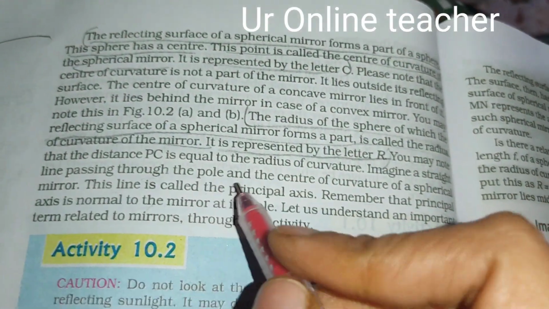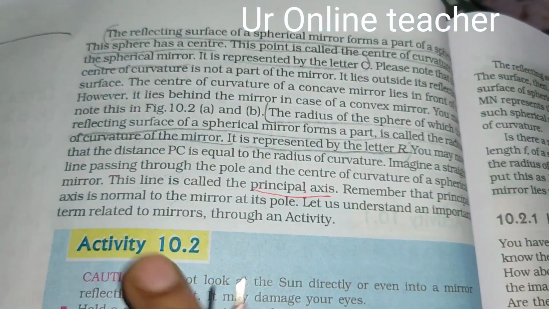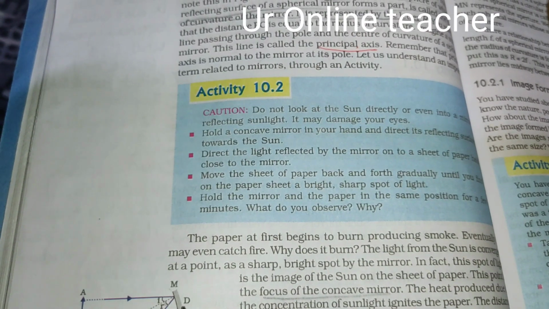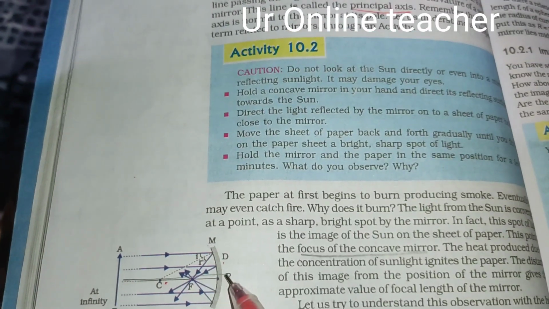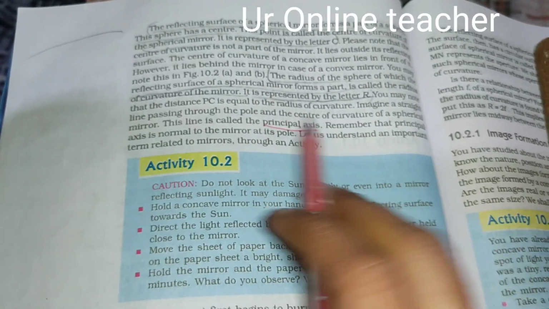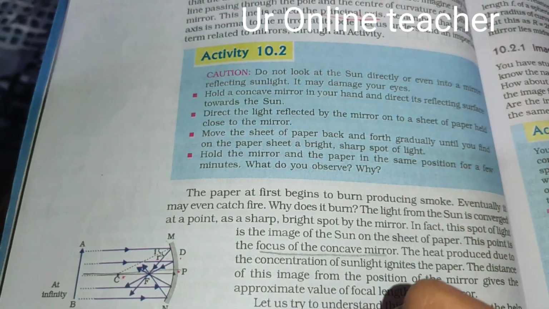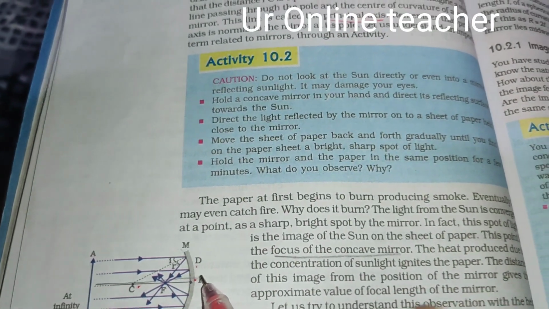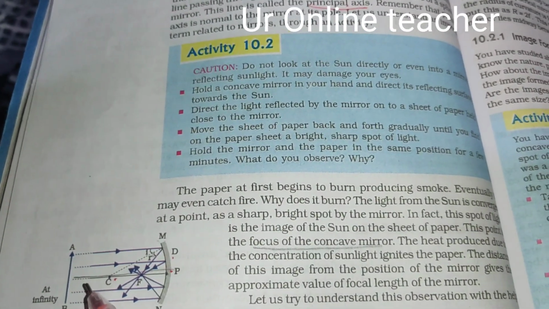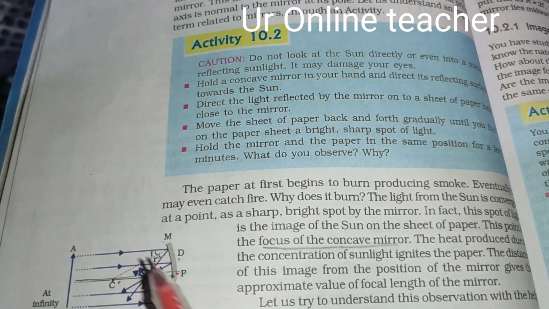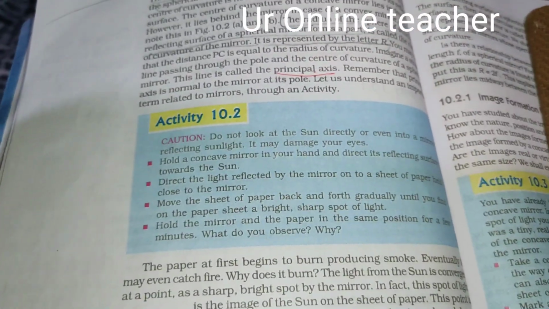Then next we are discussing what is the principal axis. An imaginary line passing through the center of curvature and also the pole is called the principal axis. Remember, the principal axis is normal to the mirror at its pole. Normal means it is at 90 degrees from the pole. This is the pole, and the line is going normal to the pole.